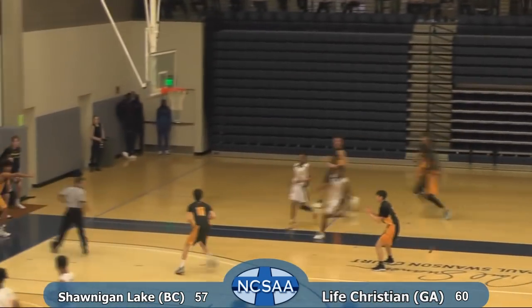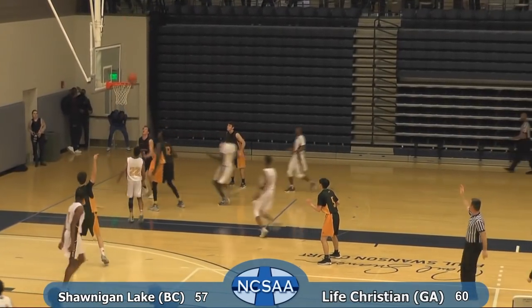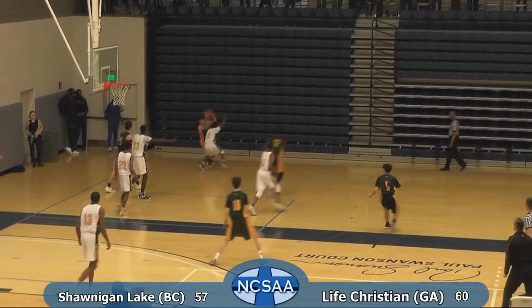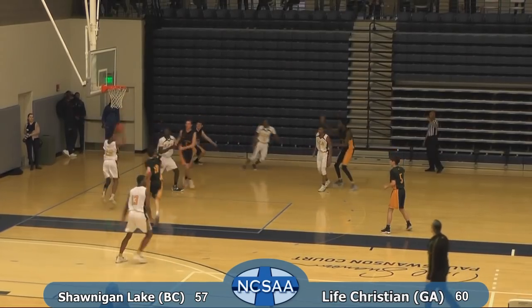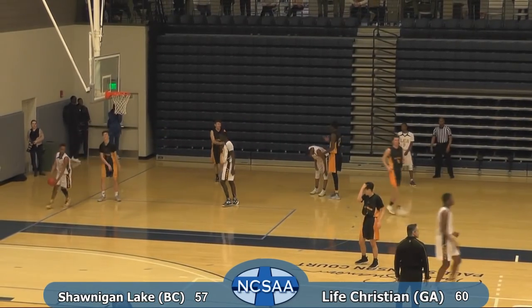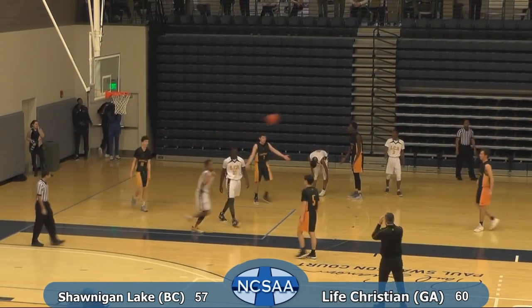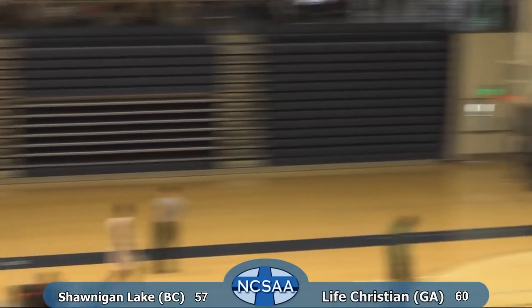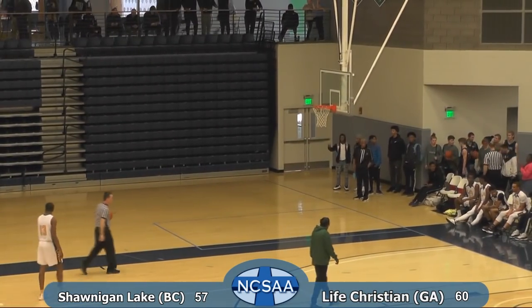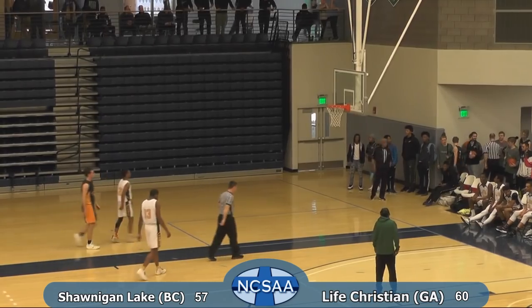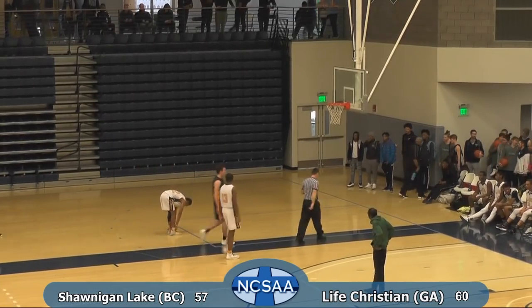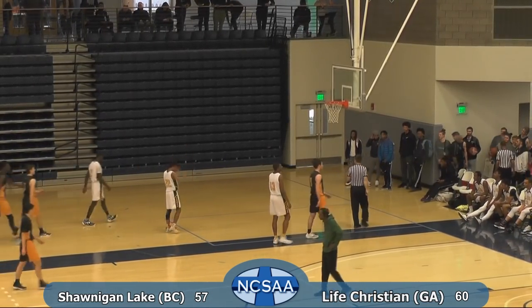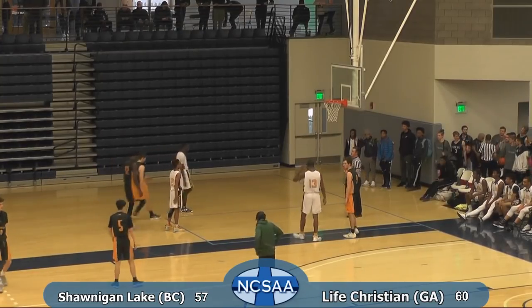And now on the run, 3 ball on the wing. That's off the mark. Rebound tipped back out. Shawnigan Lake's trying to tie it. That 3 wouldn't go. And then the foul here. Boy, they had the chances. And that's going to pretty much do it. A foul on Torben Graham. I mean, not officially do it. If Life misses another free throw, this game is still going.